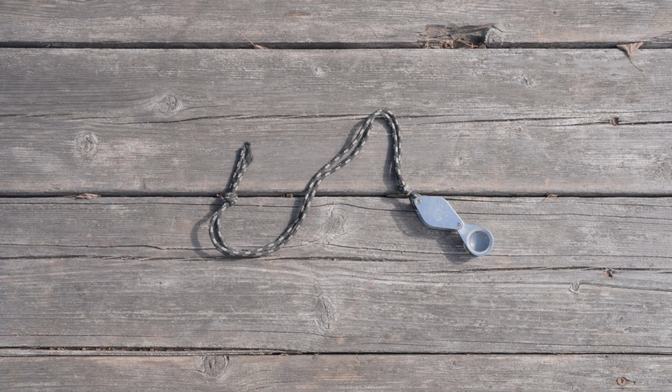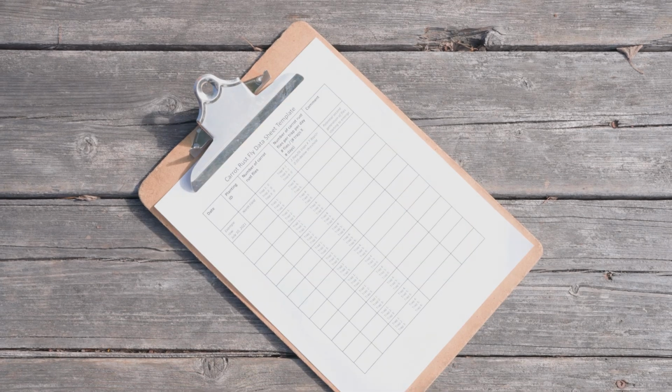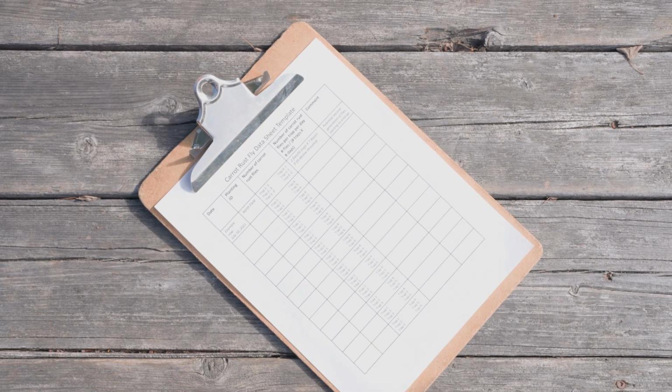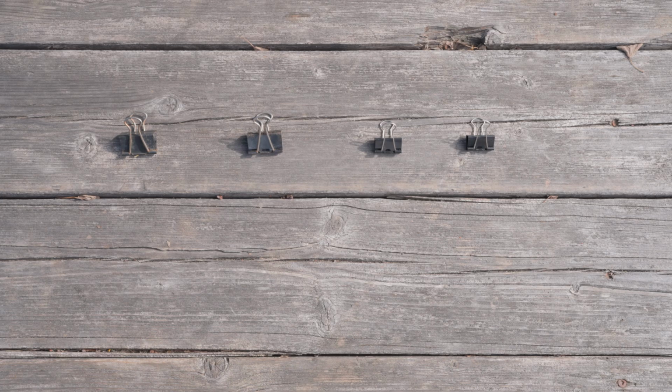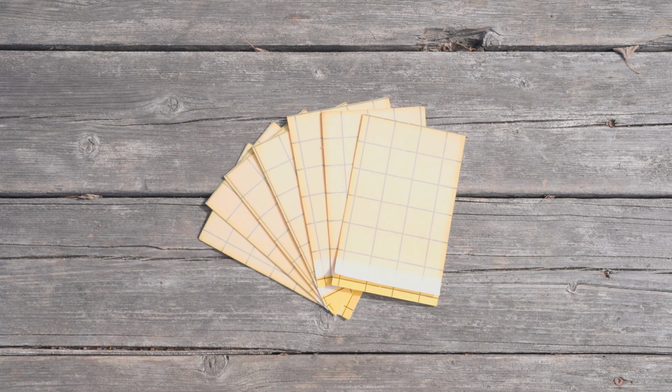Some of the common equipment needed is a 10x magnification lens, a clipboard, data recording sheets, clips, posts, and yellow sticky traps.